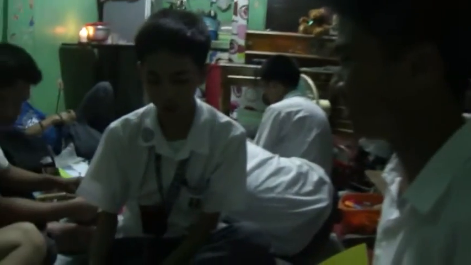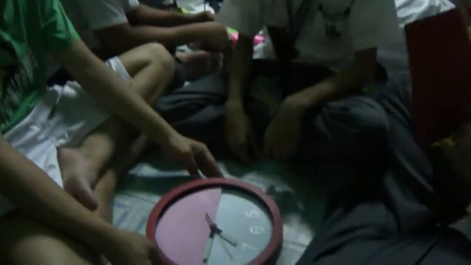Good morning, everyone. It's Physics 112. Today, we're going to show you an activity. What kind of activity? A clock activity. Yes, a clock activity. And this will show you something about rotational kinematics.